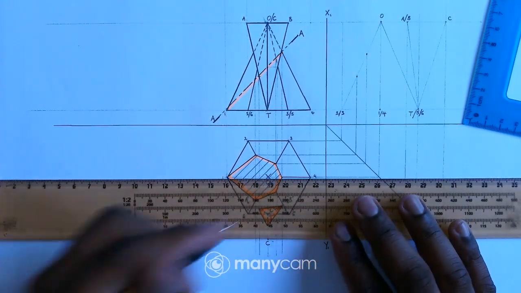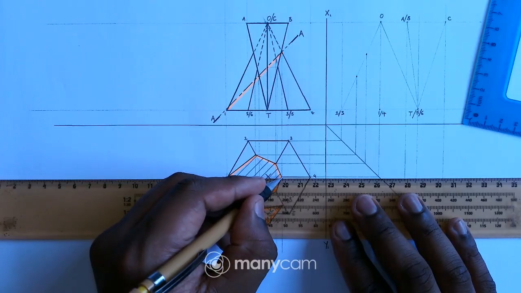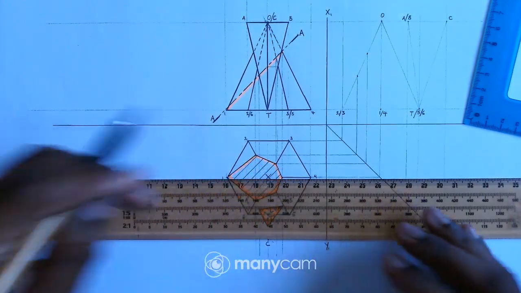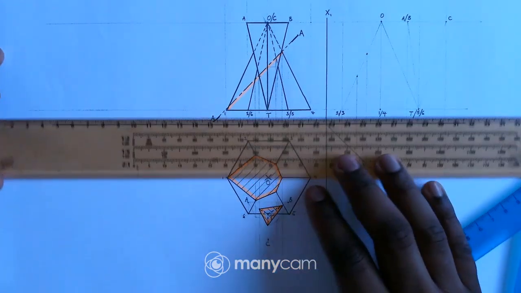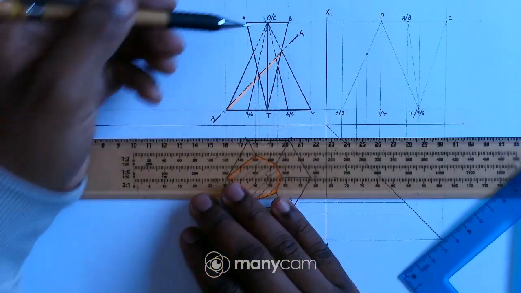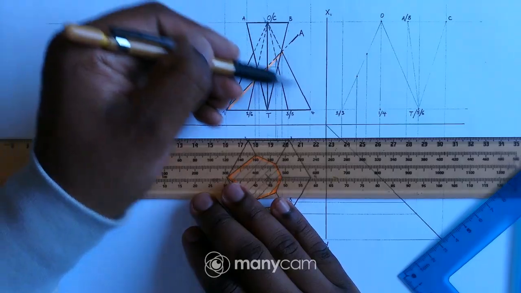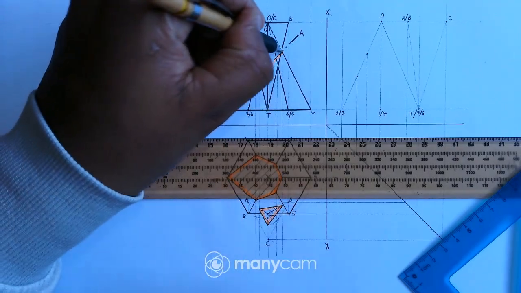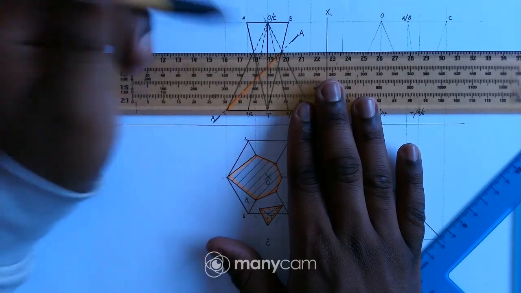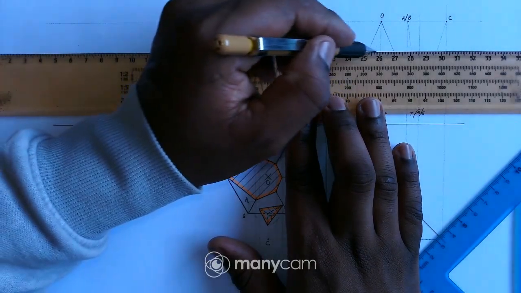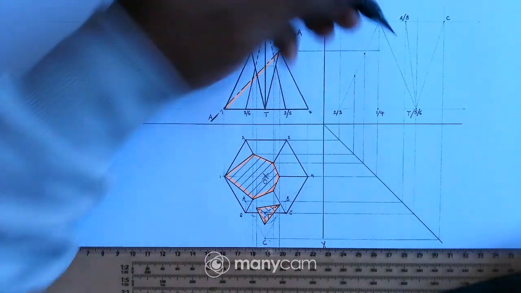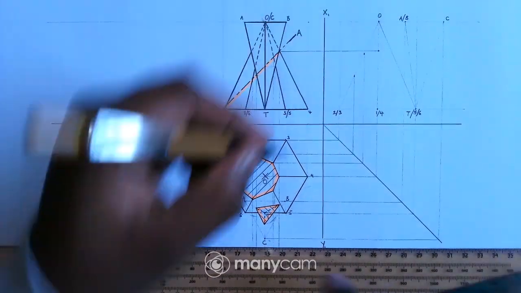And then I have this point. So this point is on that line. It's O4, right? So I can't project that point. That means I can project that point from our front view. Where is O4? O4 is there. That means that point that I'm looking for, it's that one. So I can just project that point to that vertical line there, O4. So I have a point there.